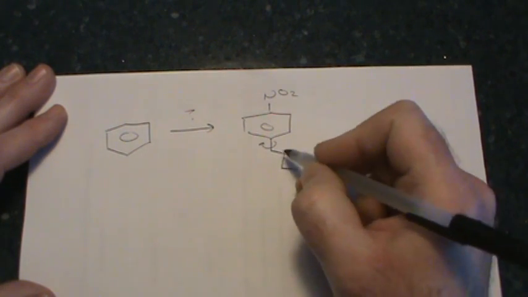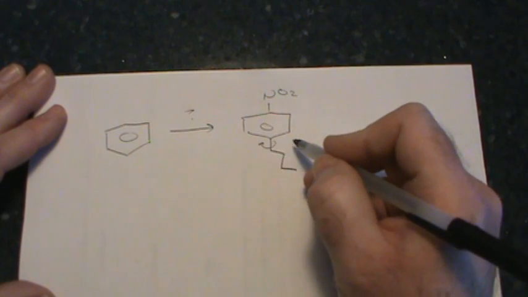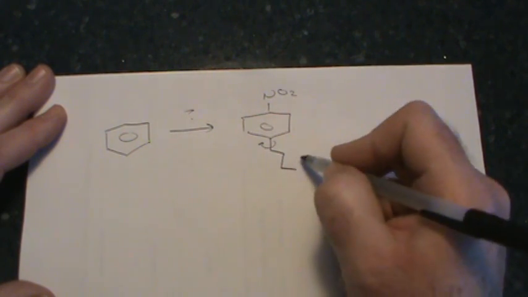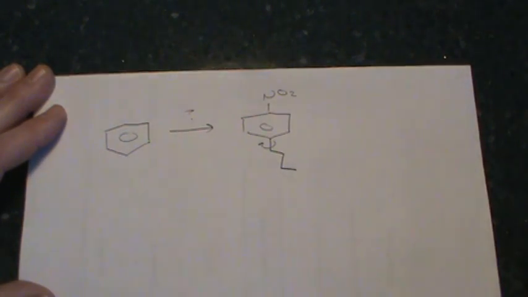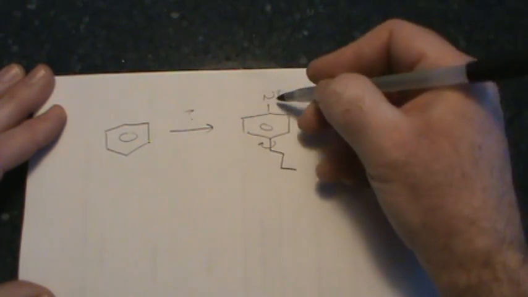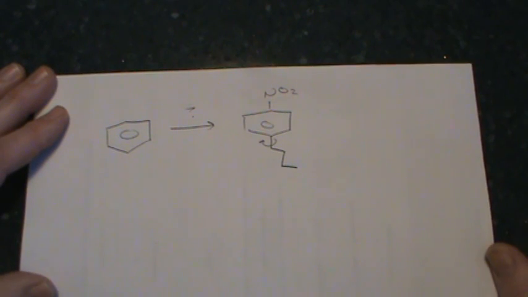This is a large alkyl group. This carbon-carbon bond is free to rotate, and when it rotates, this ponytail here is going to zip around, blocking the ortho sites. When I nitrate this, it's predominantly going to go para. So that would be an appropriate synthetic approach.